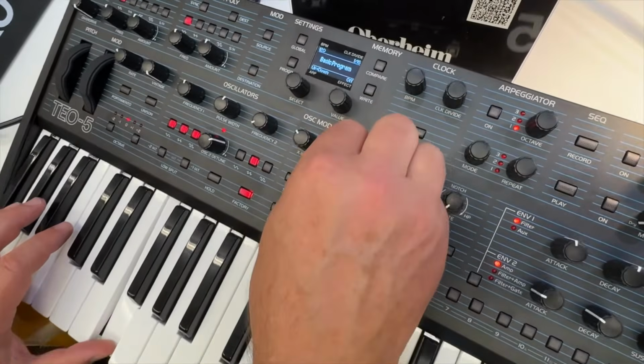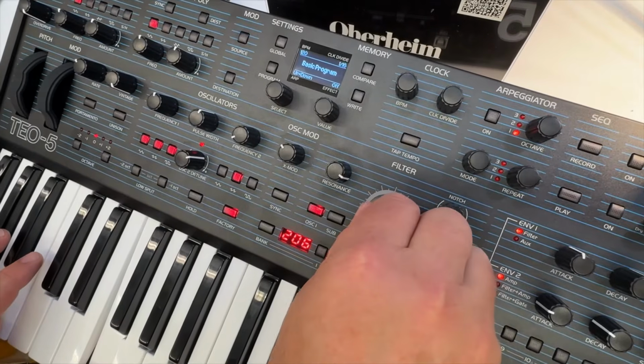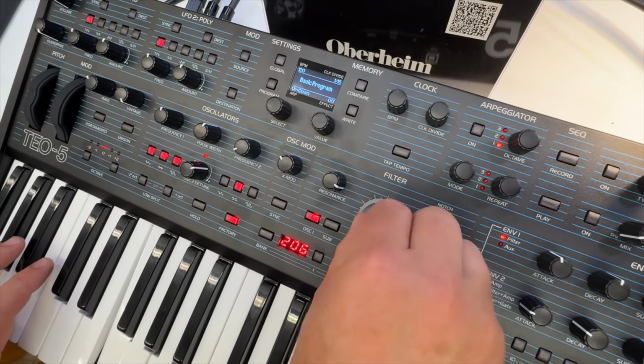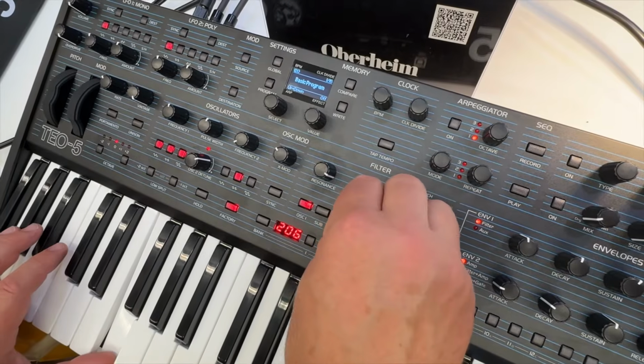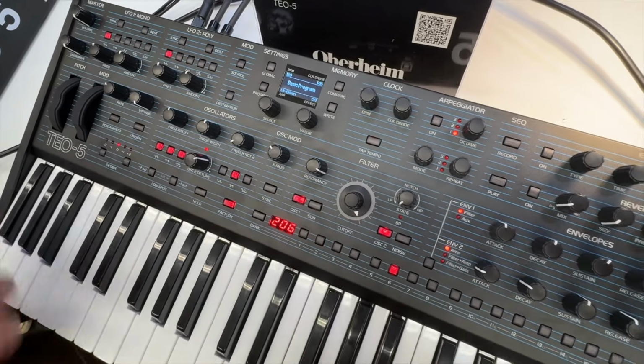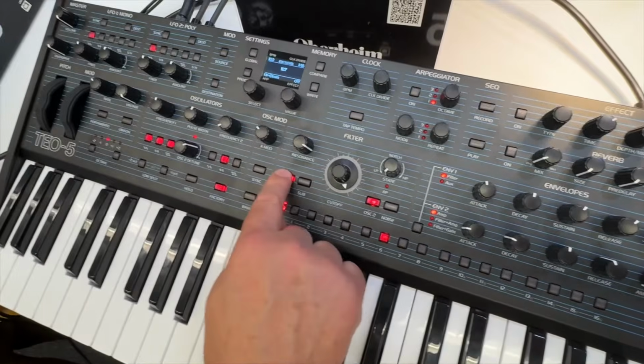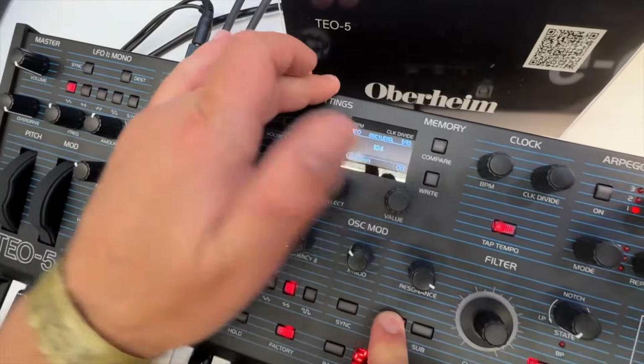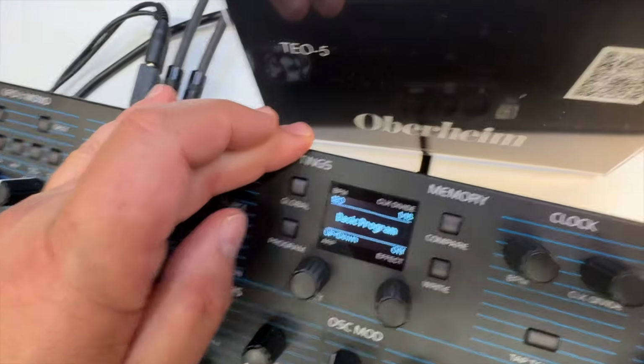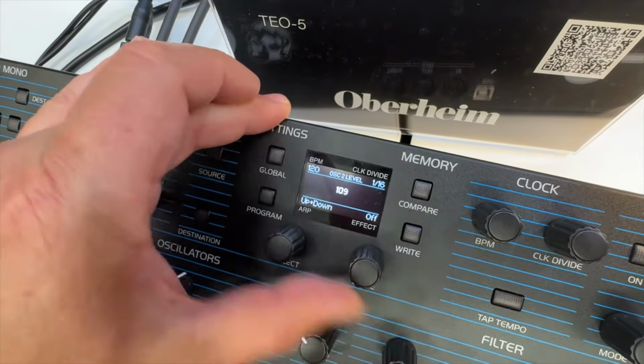There's the filter. Let's get the resonance up. You can hear that SEM filter really working there, which is lovely. A nice thing that you've got on here is we've not got a mixer per se on the top panel, but if you press and hold the oscillator 1 button, that gives you the oscillator 1 level. And if I do the same for oscillator 2, you can use that as a little mixer there.